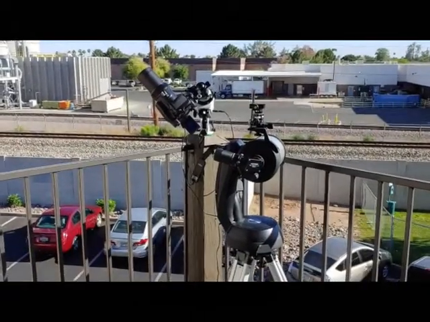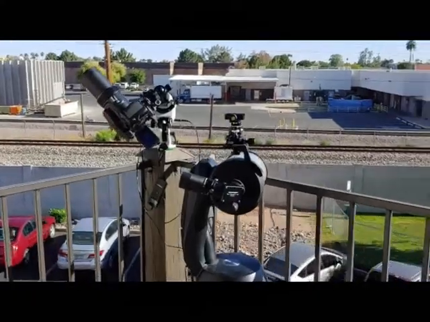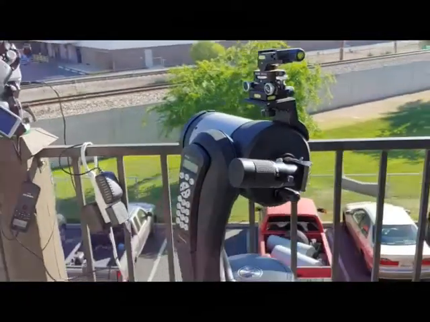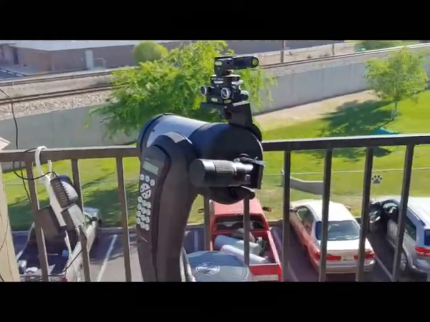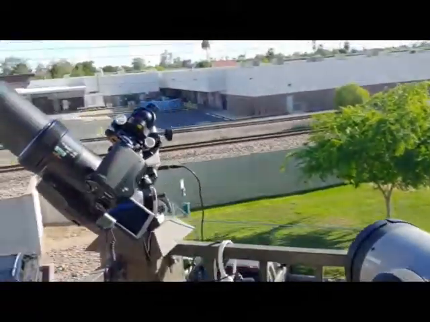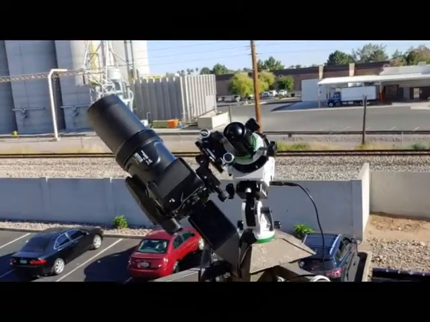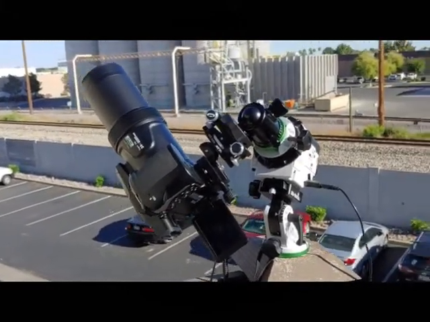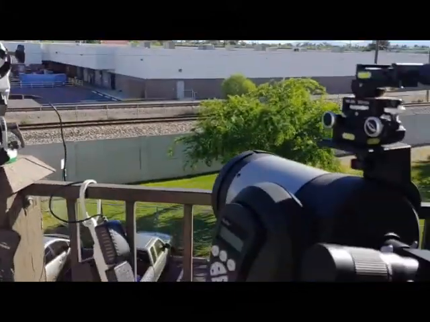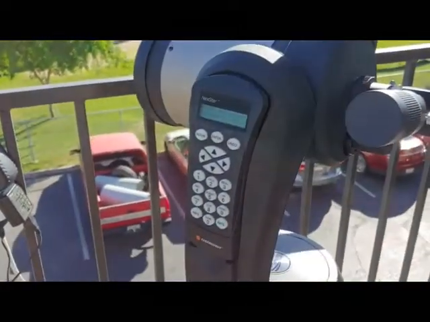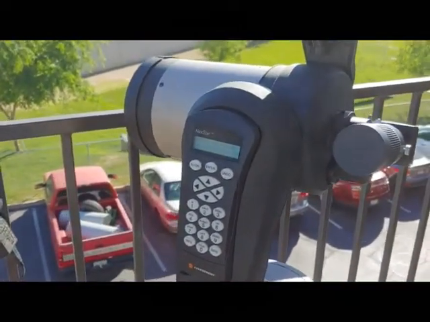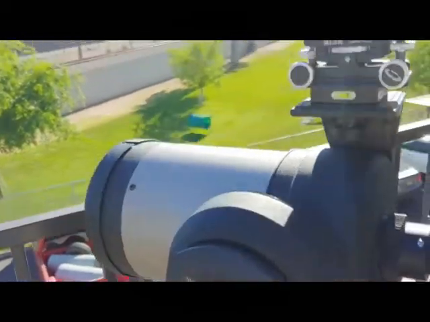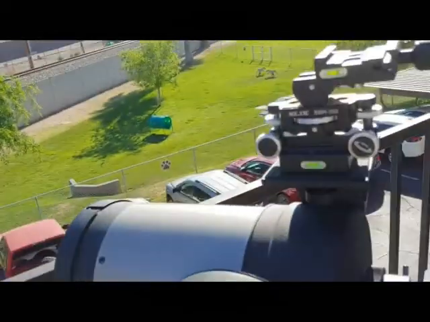Hi, I'm going to show you the difference between an alt-azimuth mount, which is on this telescope, and an EQ mount, which has got the P1000 on it. The alt-azimuth will give you field rotation. Hold on a minute.